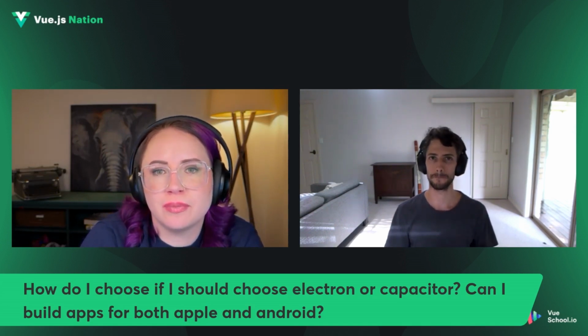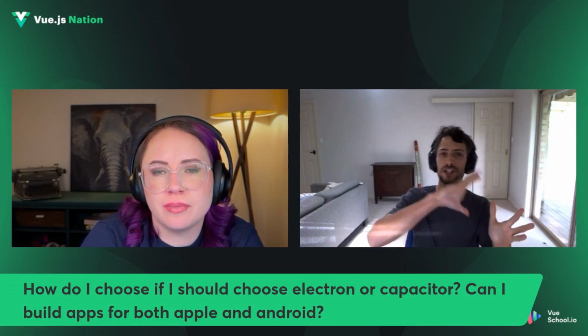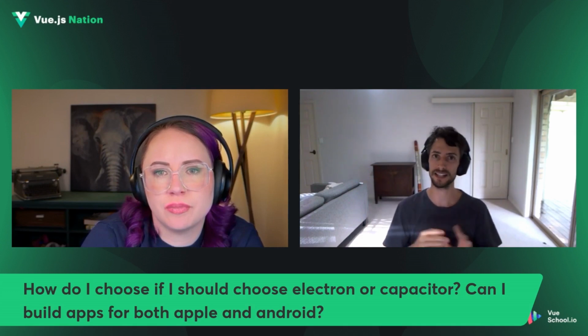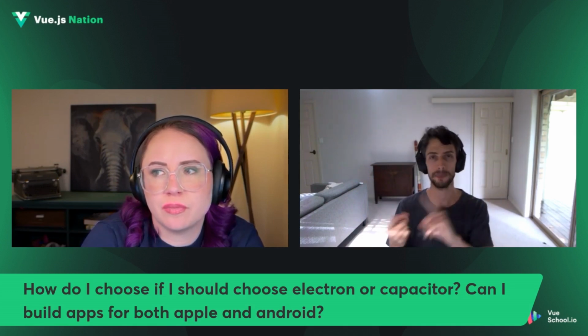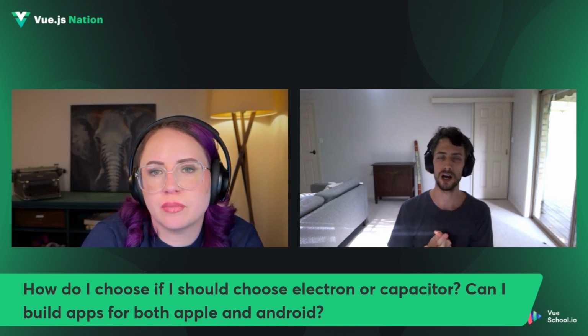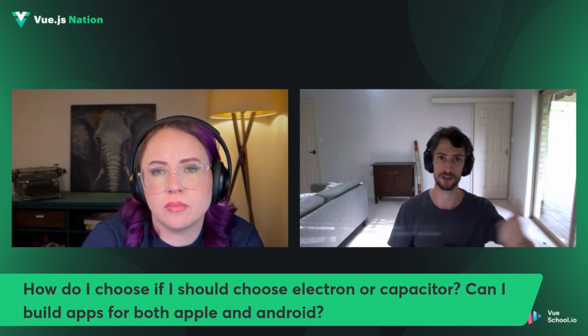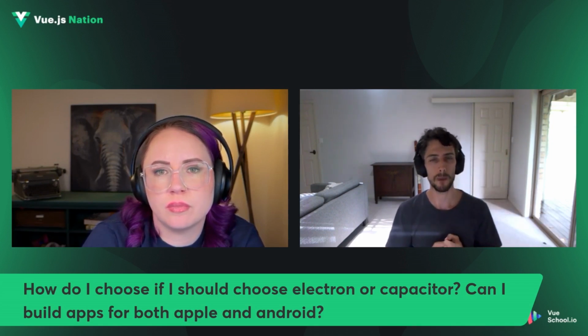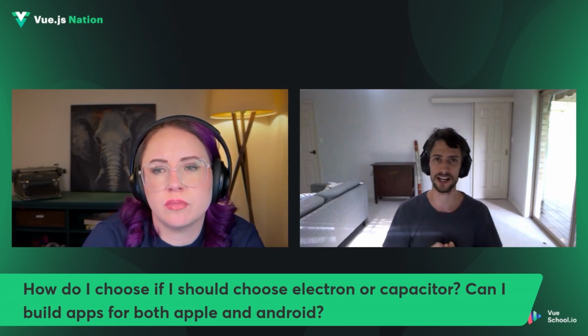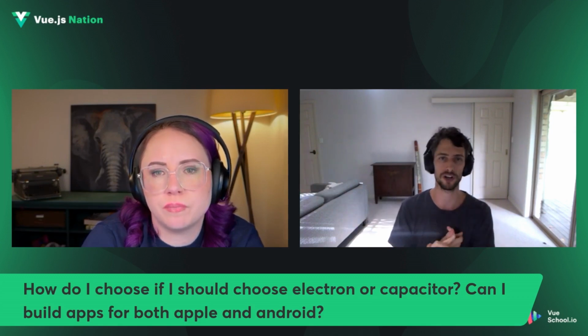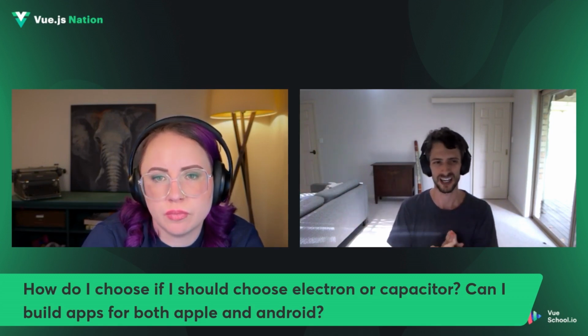Capacitor is, so again, Quasar is just wrapping Capacitor. Once you're in Capacitor land, it takes care of building an iOS app and an Android app. So if you're using Capacitor, you already have support for iOS. Depending on some of the APIs that you want to use on the user's device, like Bluetooth, there might be a couple of things you need to tweak with the permission settings, but it just works. So when I start a new Quasar app and I say, run this in Capacitor mode, that will just work on iOS and then it'll just work on Android.